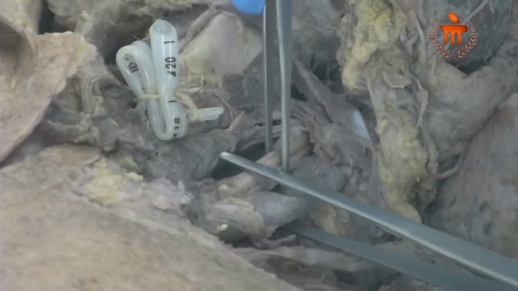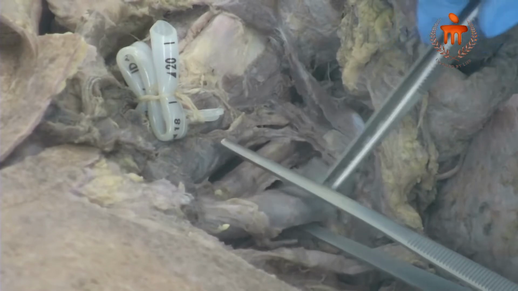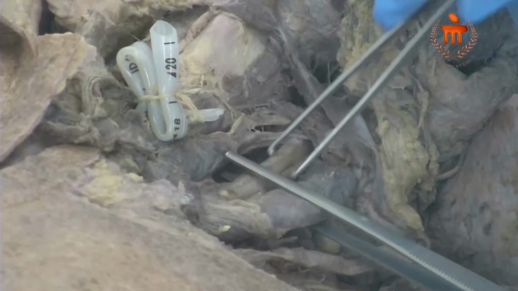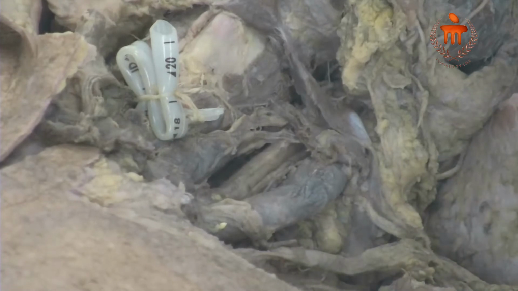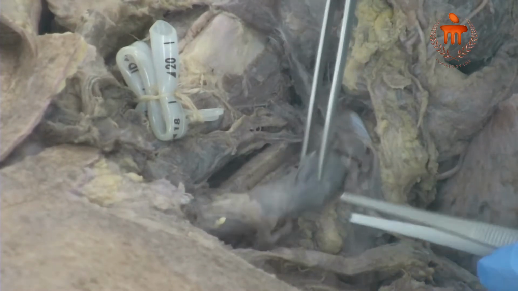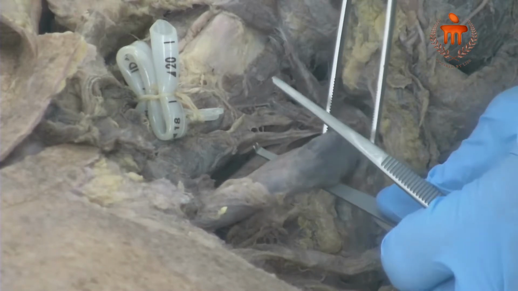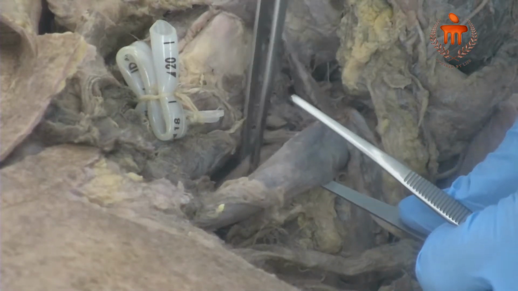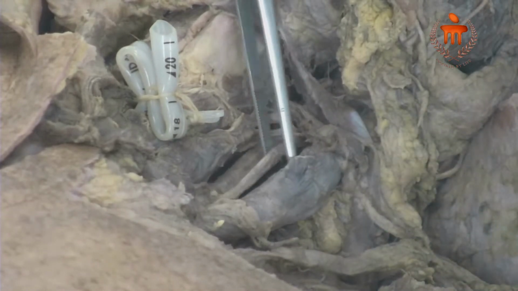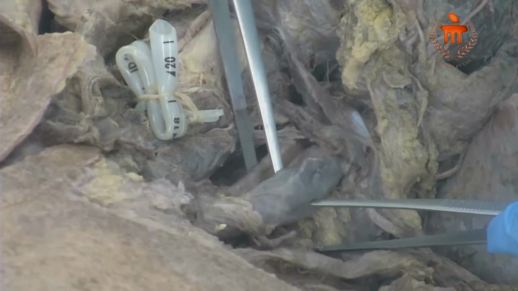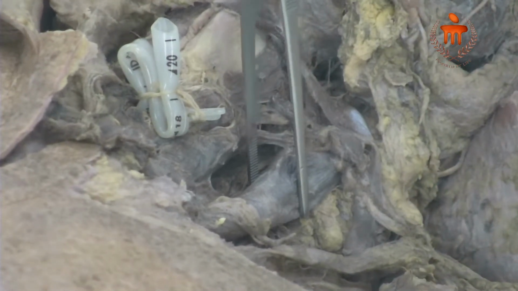You just see here, I am holding inside this forceps three structures. This is one vein, artery, and the nerve in between. That means if I hold like this way, this is the vein, this is the artery, and this is the vagus nerve. Okay, so these three structures are very important structures, so they need support.